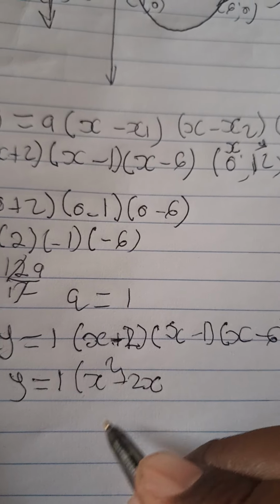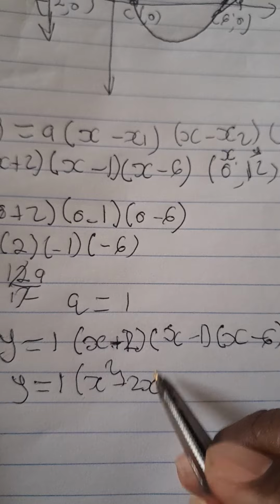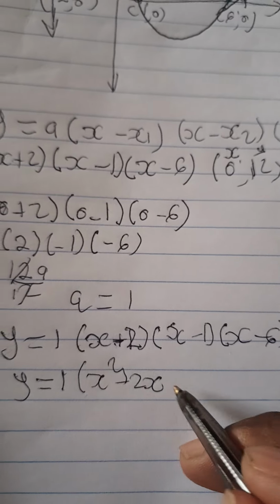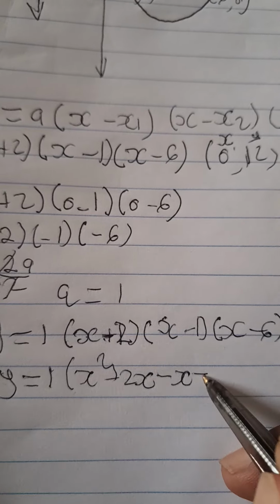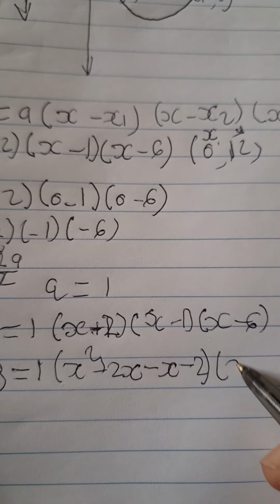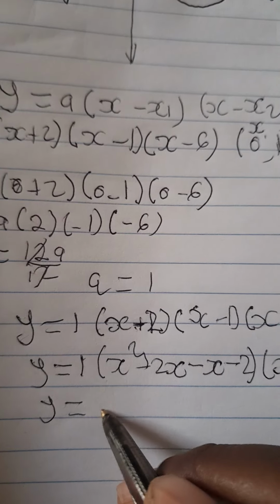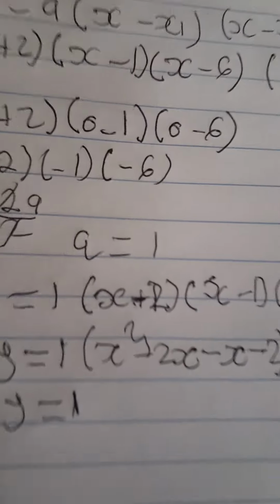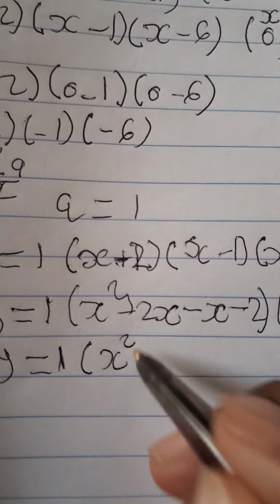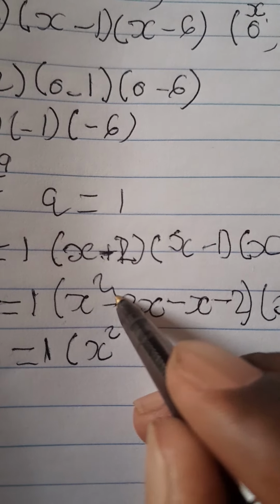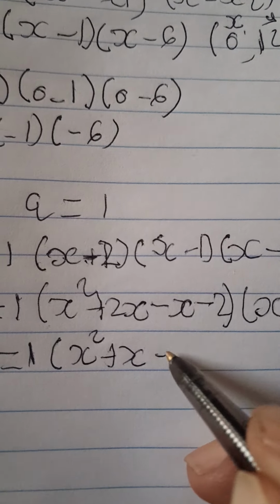Negative 1 times x will be minus x, and 2 times negative 1 will be minus 2. Let's work out this first so that we know. So this will be x squared, 2x minus x is x, minus 2.